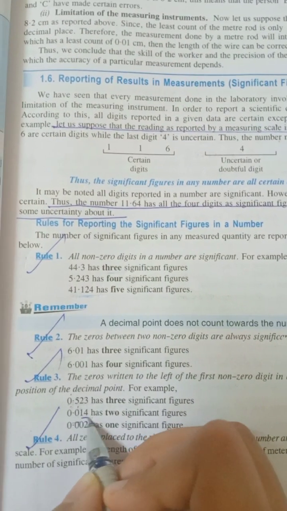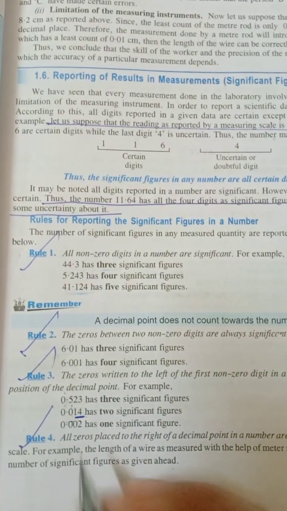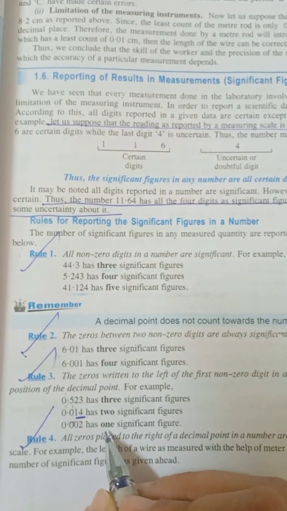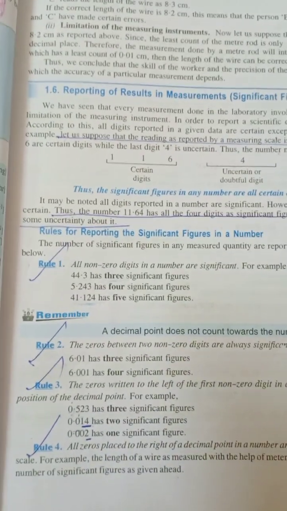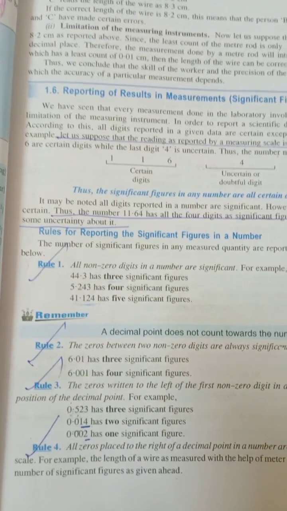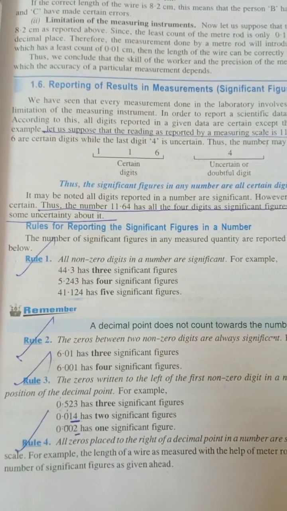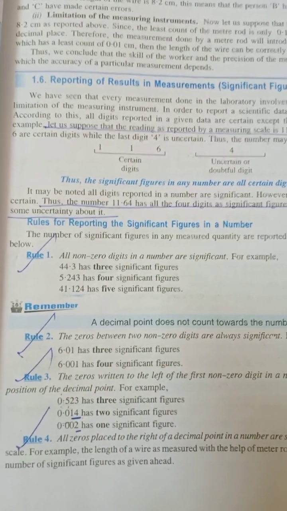0.0014 has only two significant figures. 0.002, how many significant figures? Only one significant figure. So it is the most important rule that the zeros written to the left of the first non-zero digit in a number are not significant.